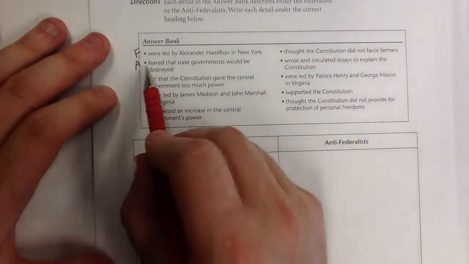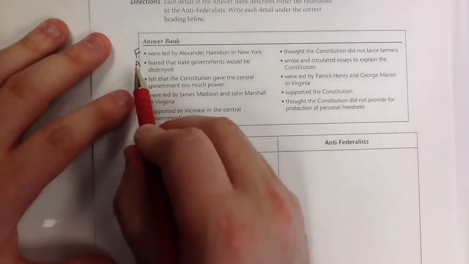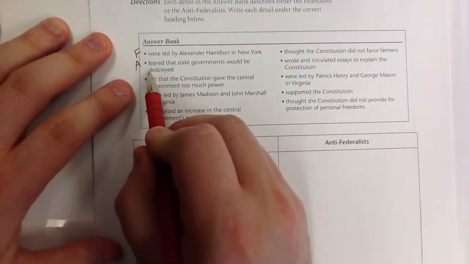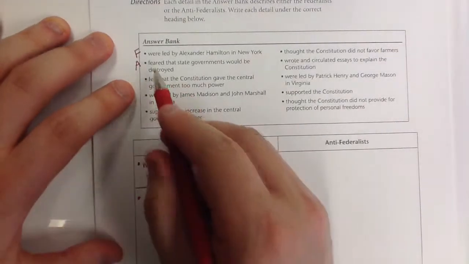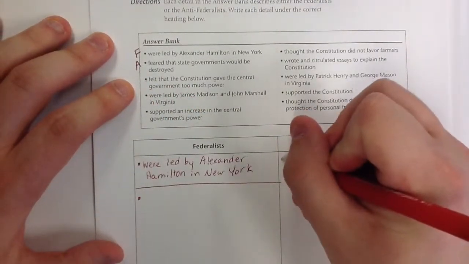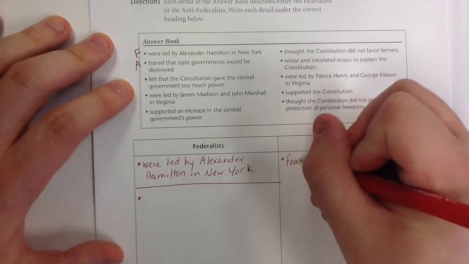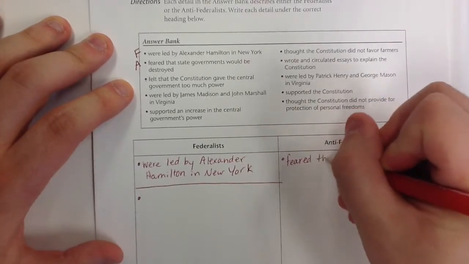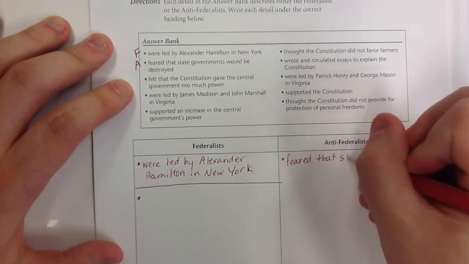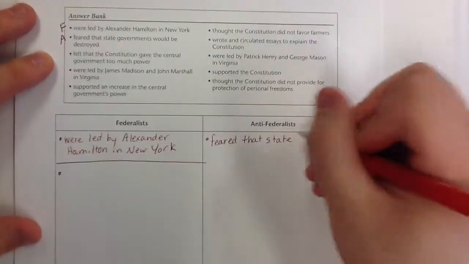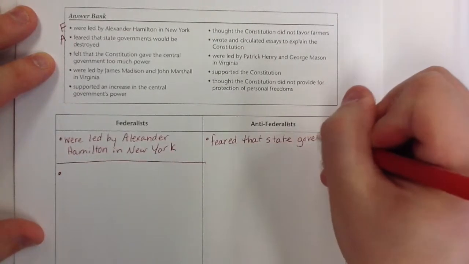This second one would be under our Anti-Federalists because we have it labeled as an A. This is something that describes the Anti-Federalists. We again make our bullet point. Feared that state governments would be destroyed.